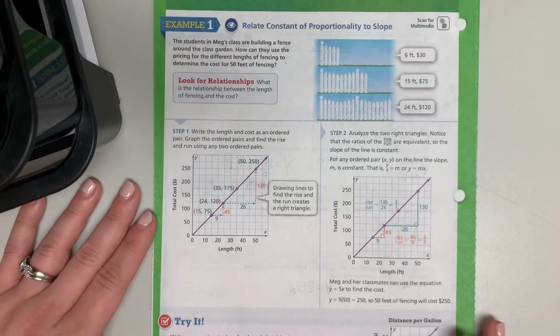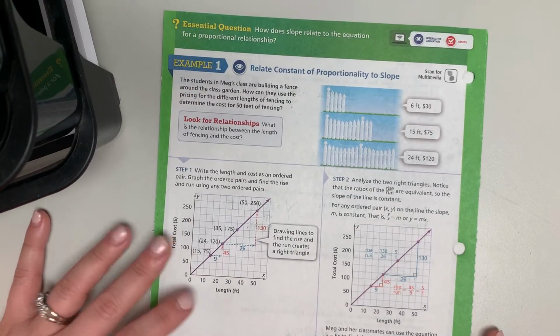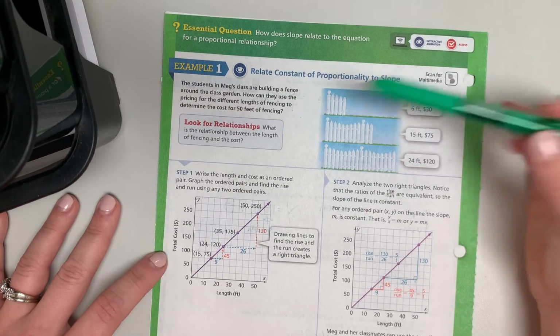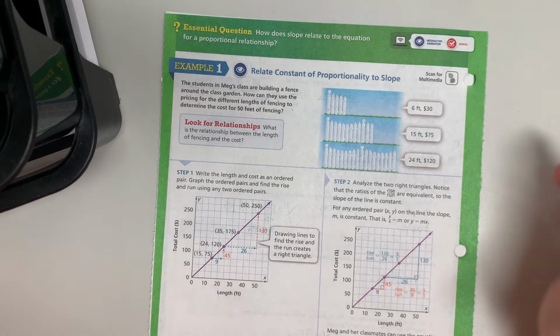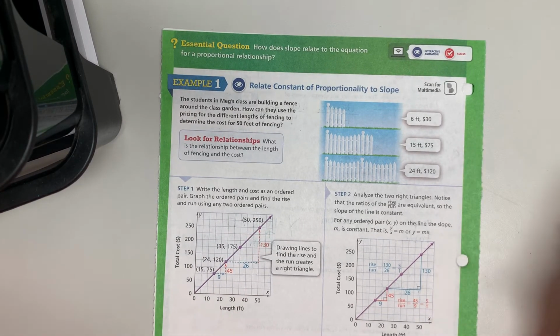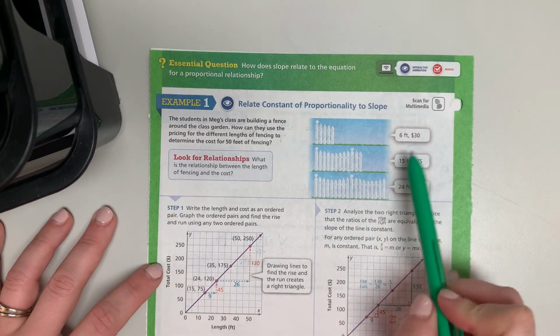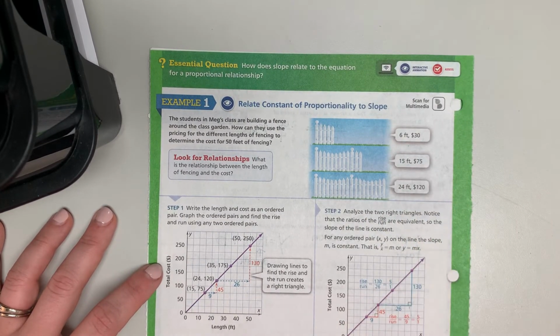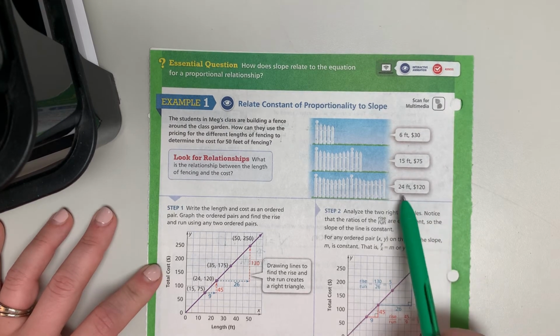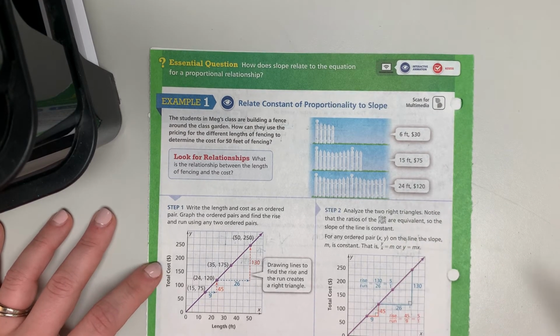So, looking at example 1. The students in Meg's class were building a fence around the class garden. How can they use the pricing for different lengths of fence to determine the cost for 50 feet? So, looking at this, we have 6 feet of fencing is $30. 15 foot was $75. And 24 foot was $120.